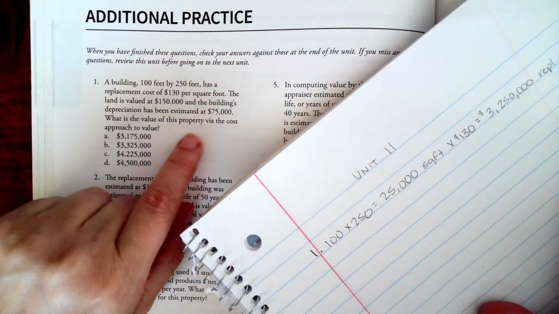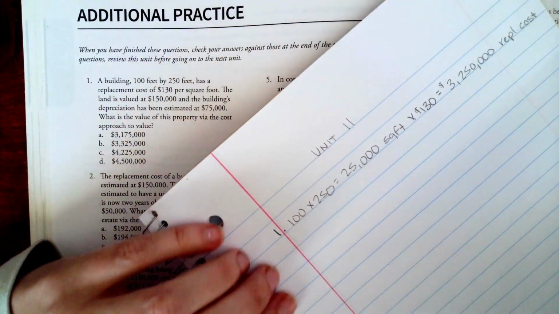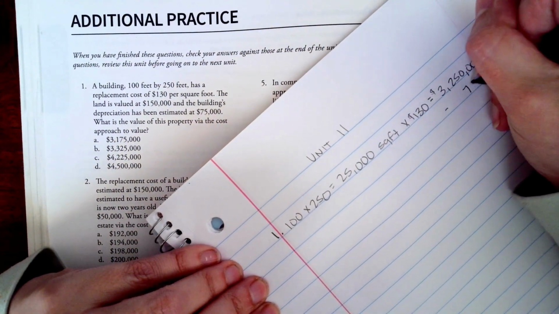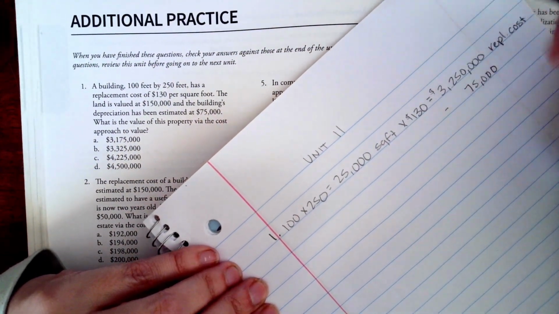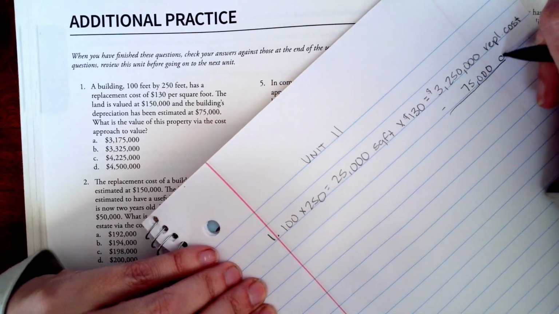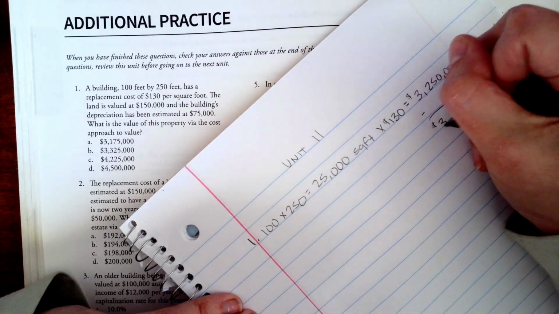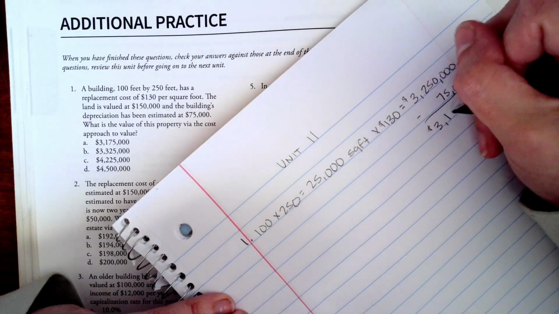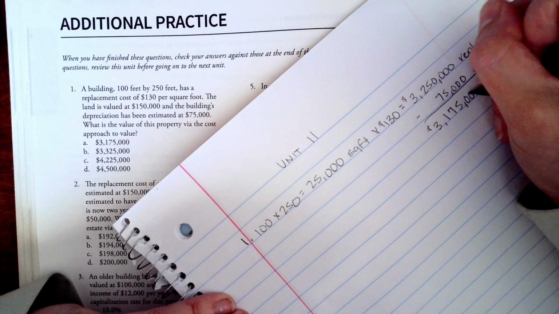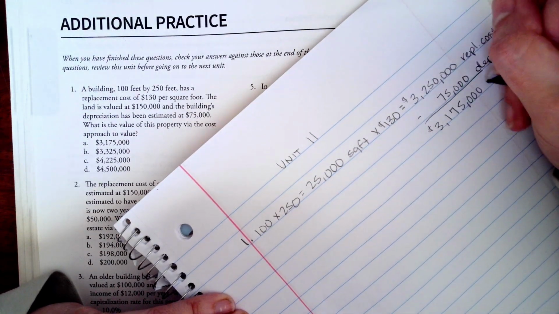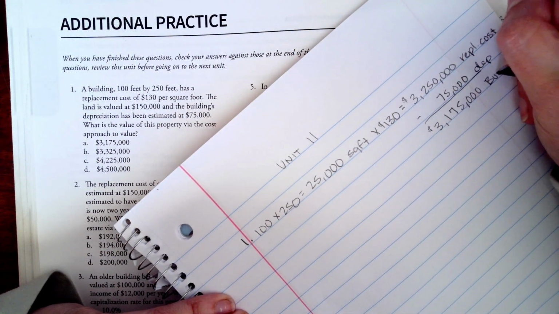Okay, it gives a depreciation of $75,000, so we need to subtract $75,000. That is our depreciation. And that leaves $3,175,000 as the building value.